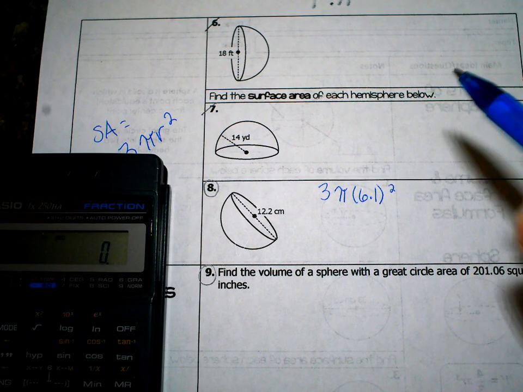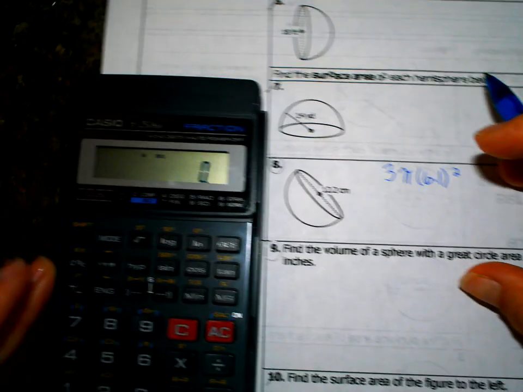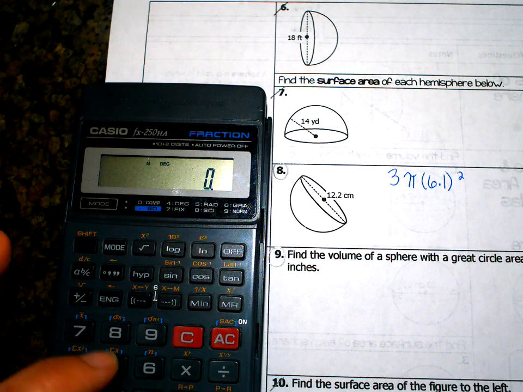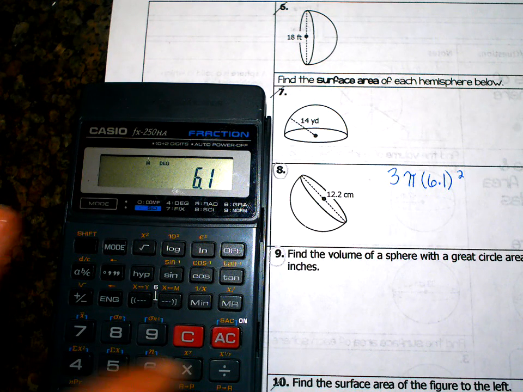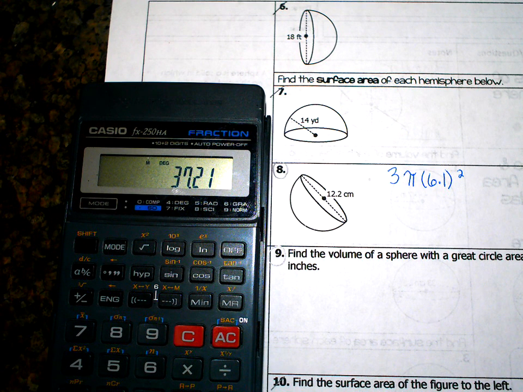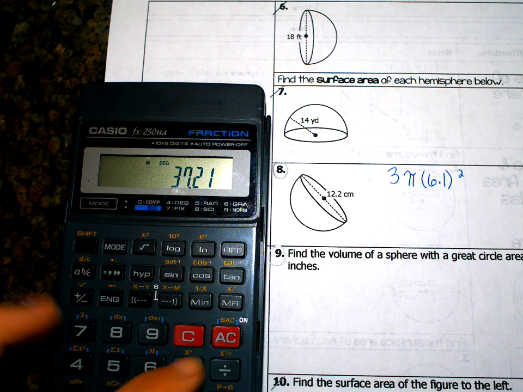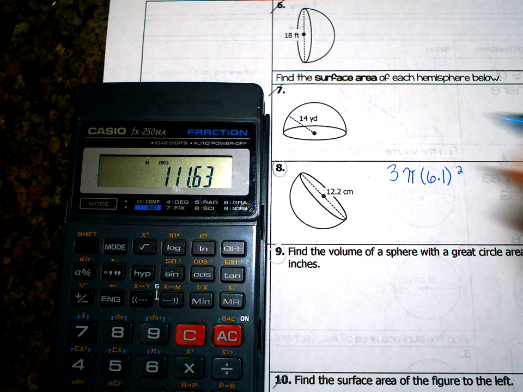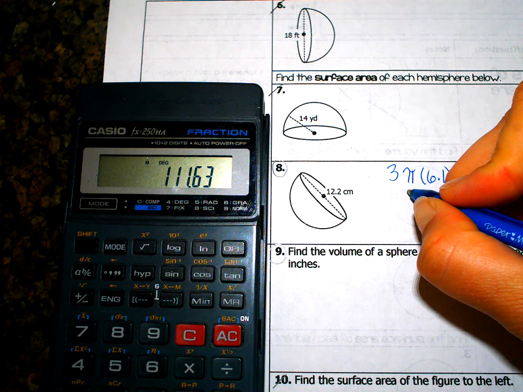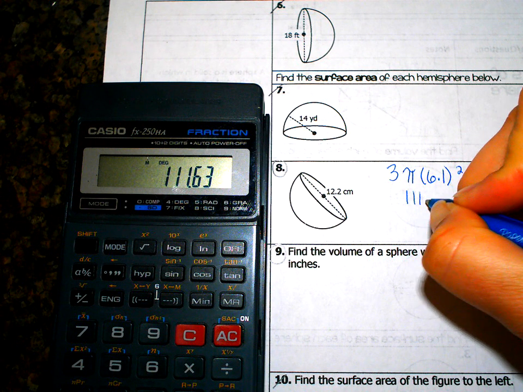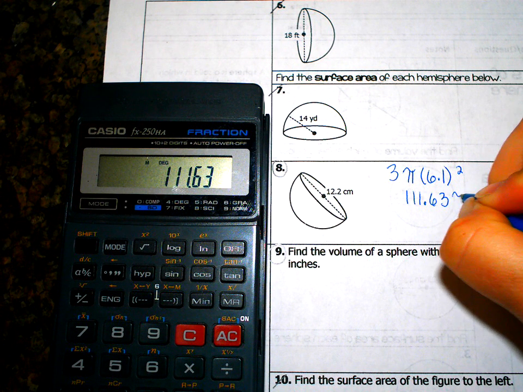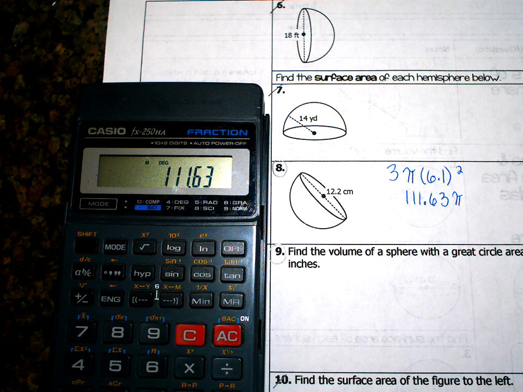All right. 6.1 squared is close to 36, but 6.1 times 6.1 is 37.21 times 3. So 111.63 pi is so far my surface area.